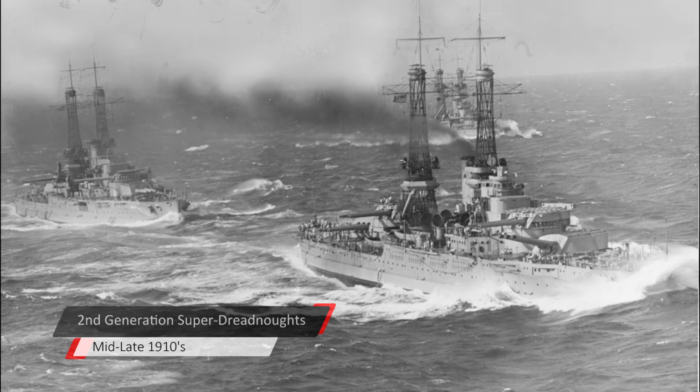Second generation super dreadnoughts look for main guns with a caliber of 13 to 15 inches, but if you have a 14-inch or under armament, you should have at least 12 guns, or if you've got a 15-inch armament, then of course you can go with 8.